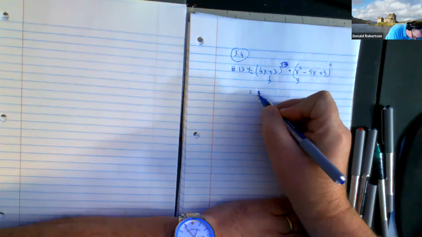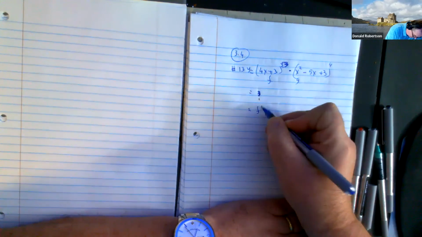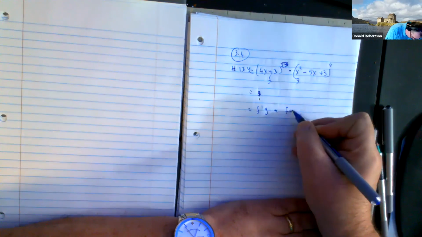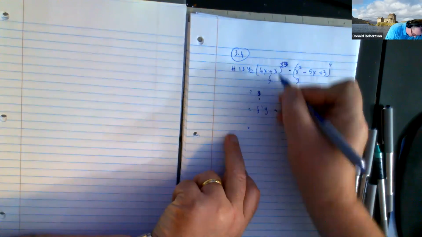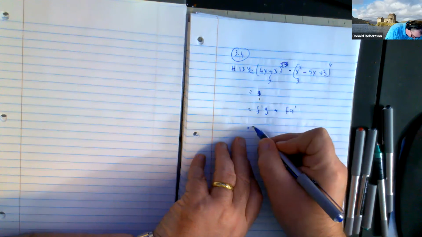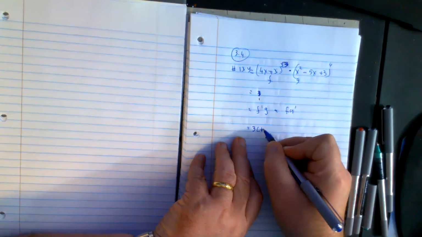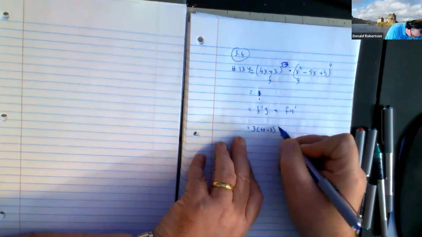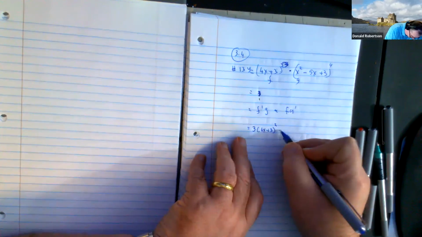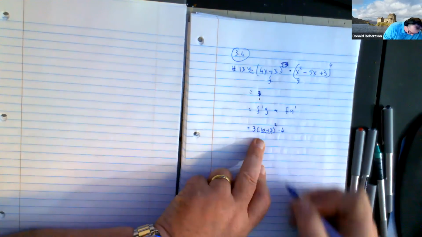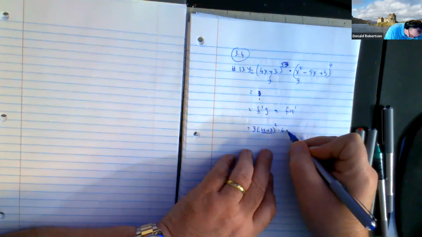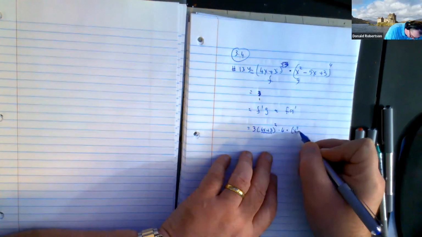So if we do f dash g plus f of g dashed, this guy is a chain rule. When you differentiate him, you'll get 3 lots of (4x plus 3) squared, times another 4, because the derivative of that is 4. Then you leave the g alone, which is this horrible mess.